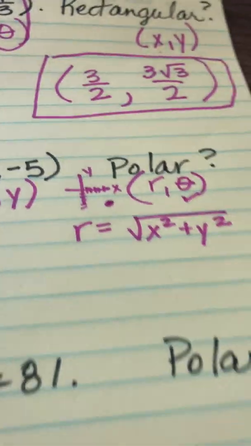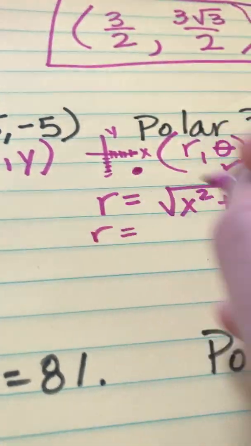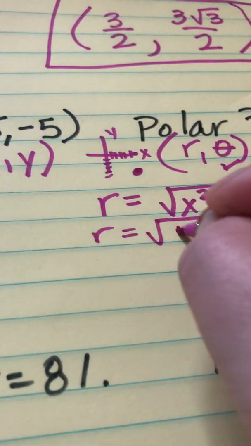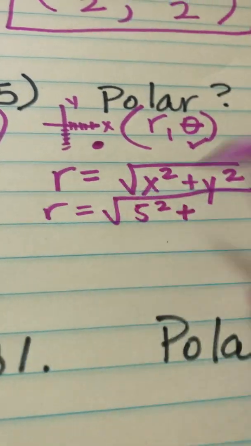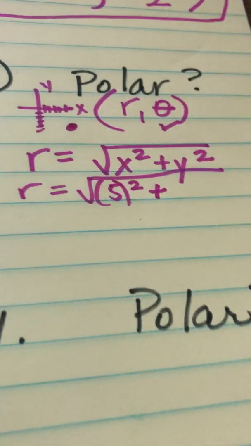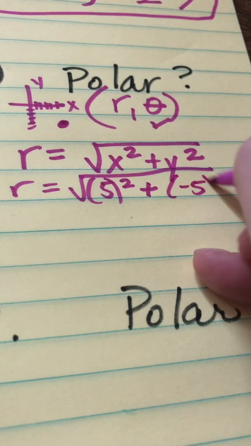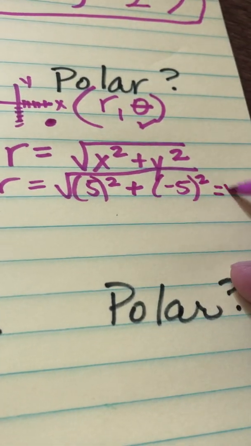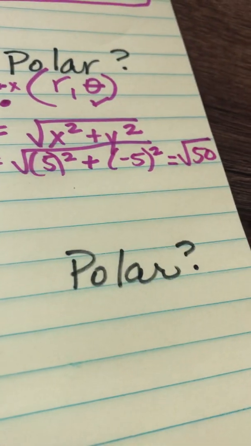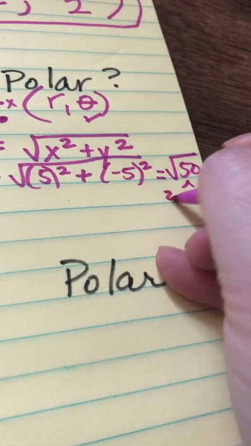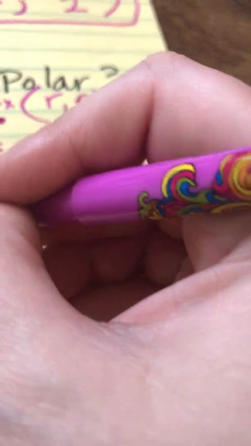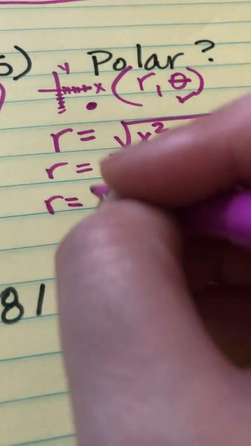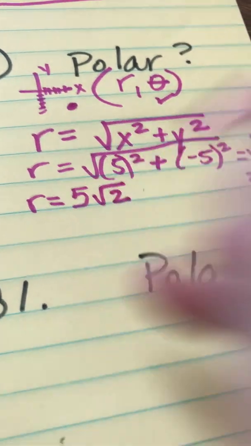Now let's find r. r is equal to the square root of x squared, 5 squared, plus y squared, -5 squared. That makes 25 plus 25, then square root of 50. Now break it down. That's like 25 times 2. The 5 comes out, so r is 5 square root 2.